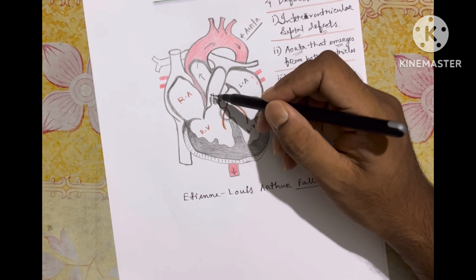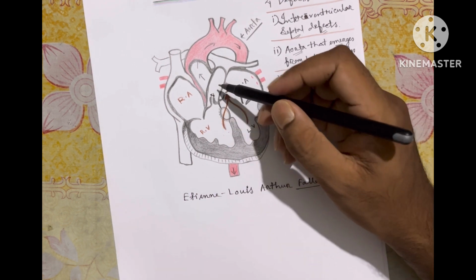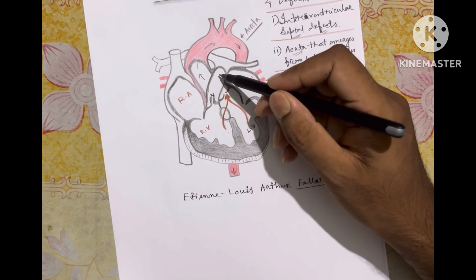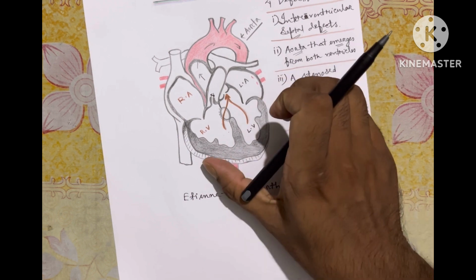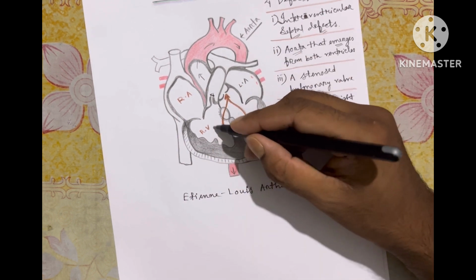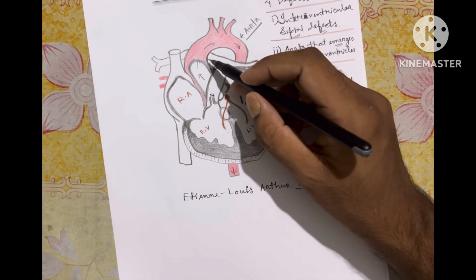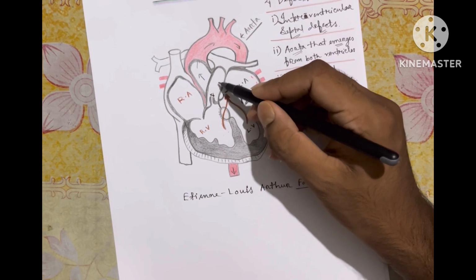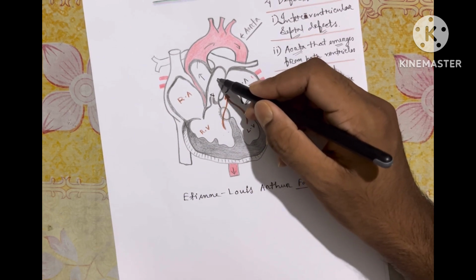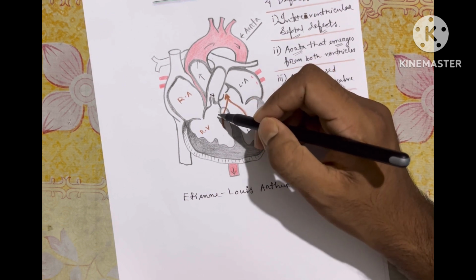The main function of the pulmonary valve is to block the backflow of blood coming from our right ventricle. When the right ventricle contracts, right ventricular blood goes through the pulmonary valve to our lungs. When the right ventricle relaxes, the blood present in our pulmonary artery should not flow back towards the right ventricle.